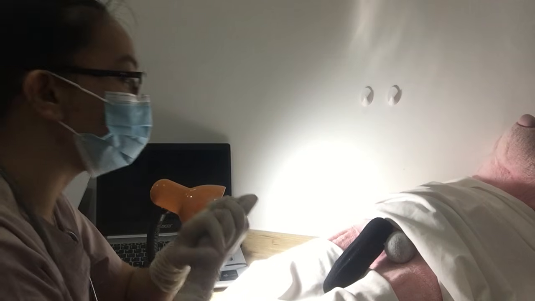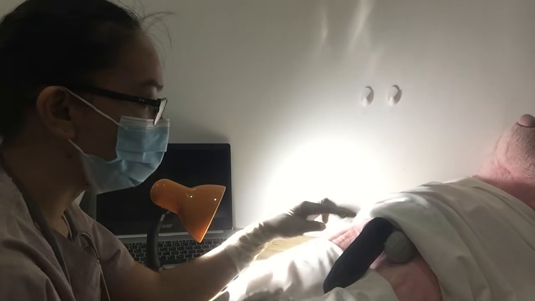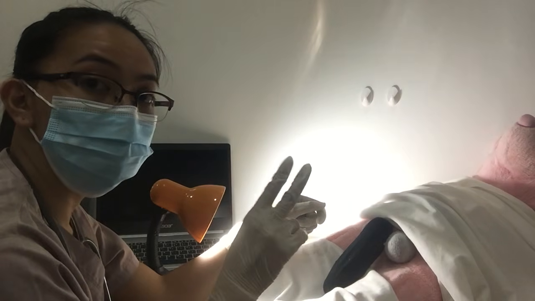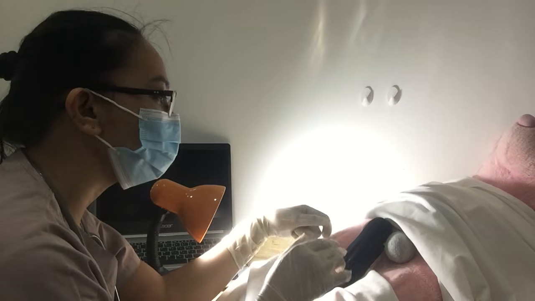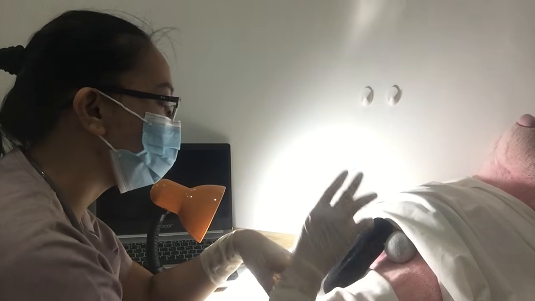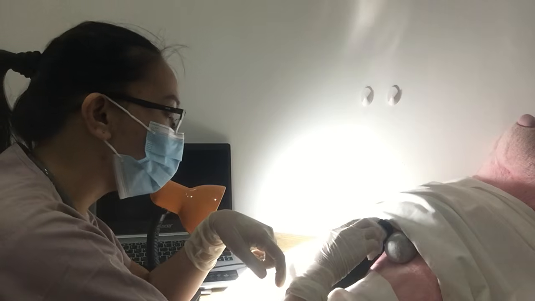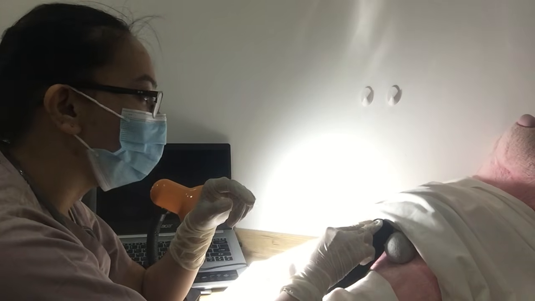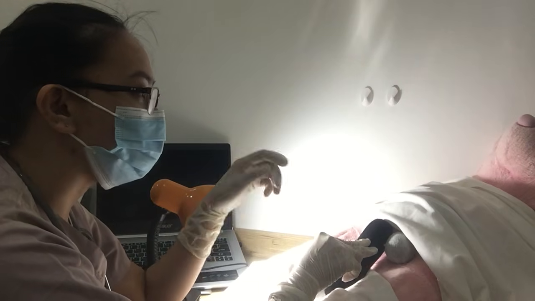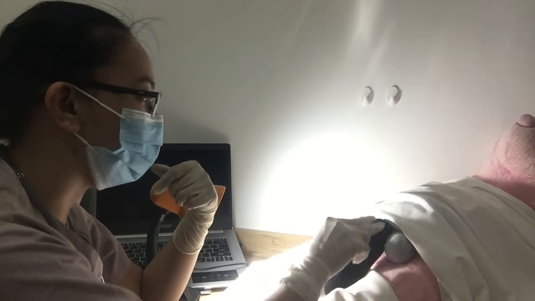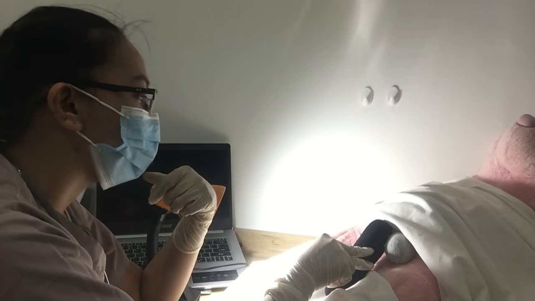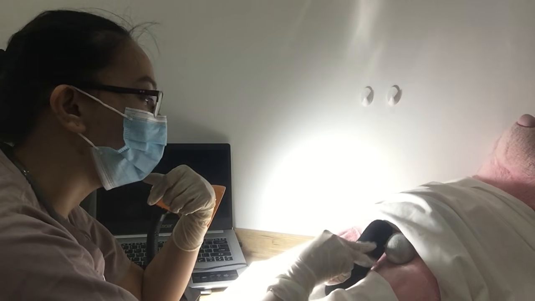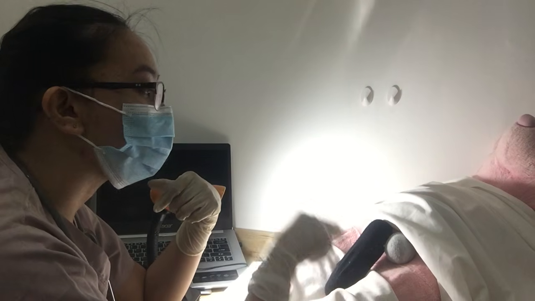For the palpation is we will start with the shaft ng penis ng patient natin. So what we will do is we will use our thumb and the first two fingers to palpate the shaft ng penis ng patient natin. So sa ventral side, we just palpate it. Okay, what you will note is for any indurations or tenderness. By the way, in palpating the shaft ng penis ng patient natin, you ask the patient if may ma-feel siya na pain.